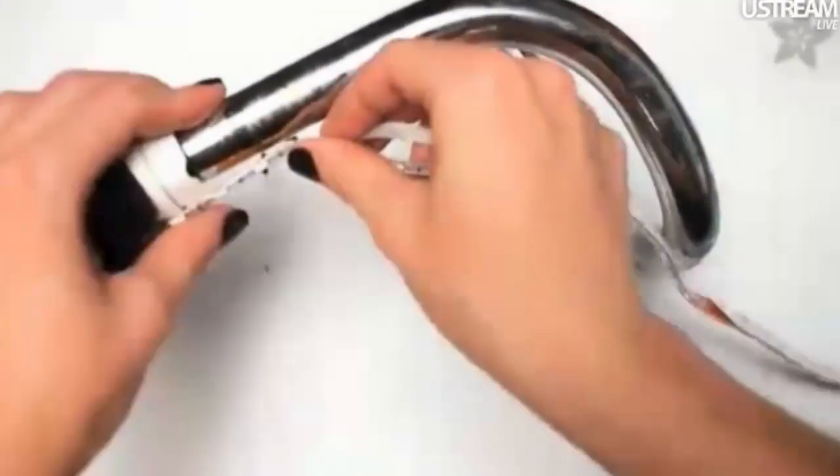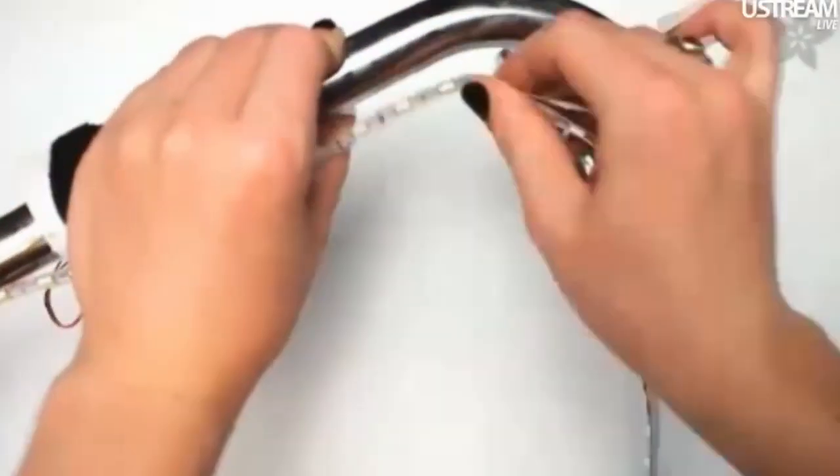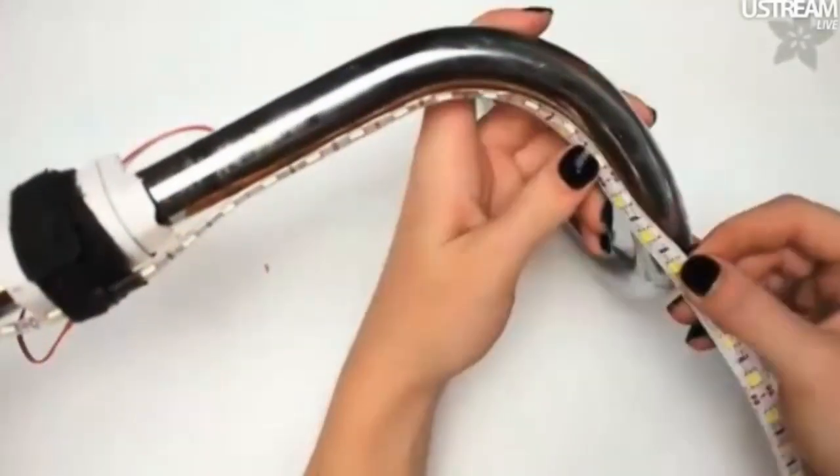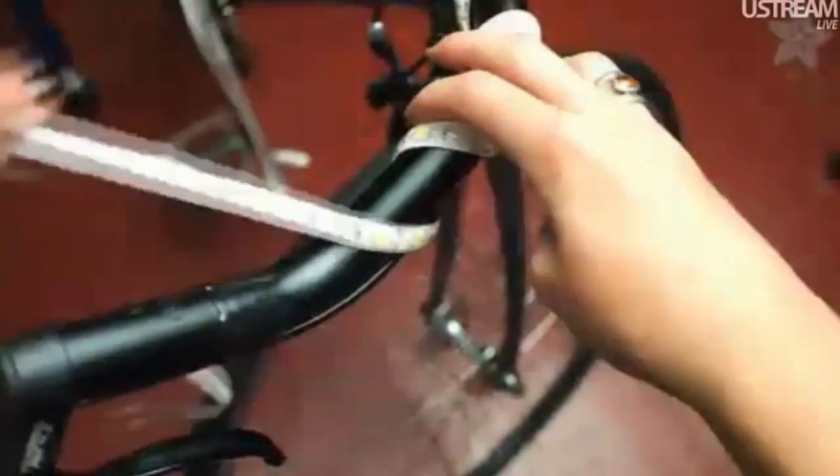Center your solder joint right in the middle of your bike's handlebars and trim the paper backing to expose the adhesive on the LED strip. Then affix it to your handlebars in the design you like.